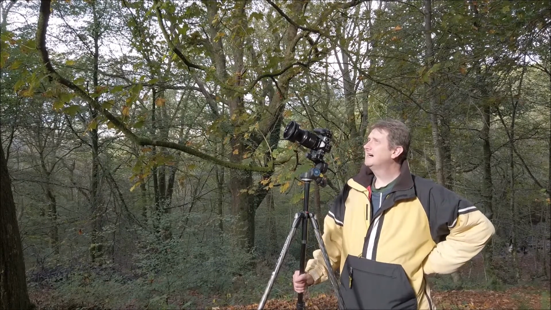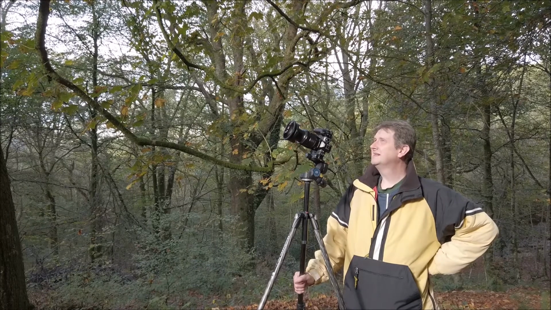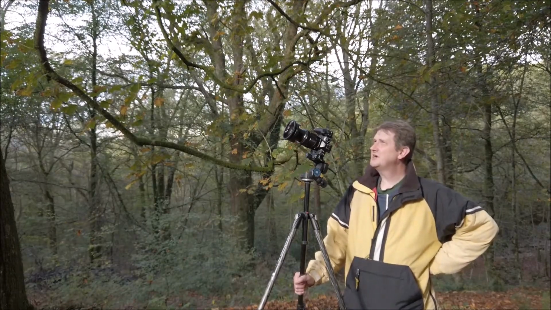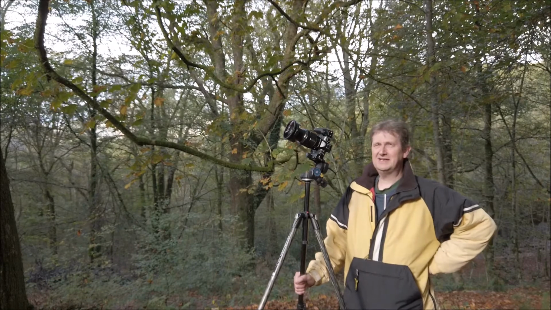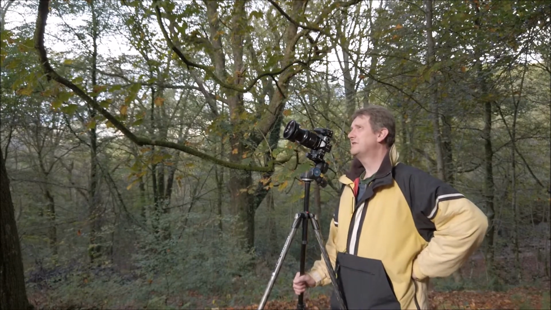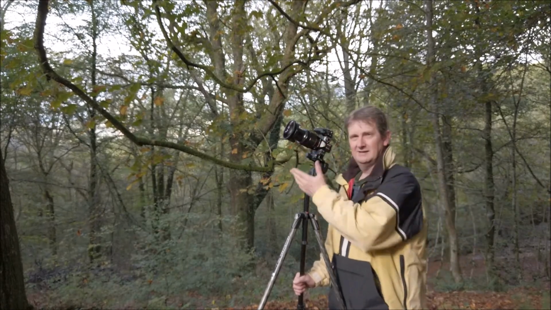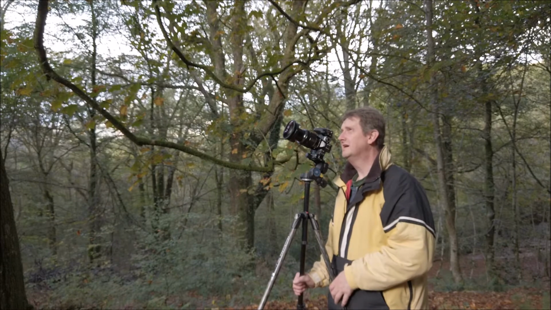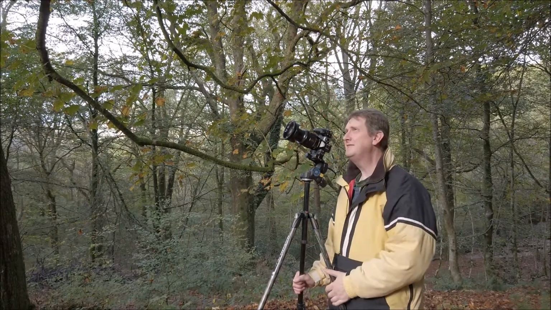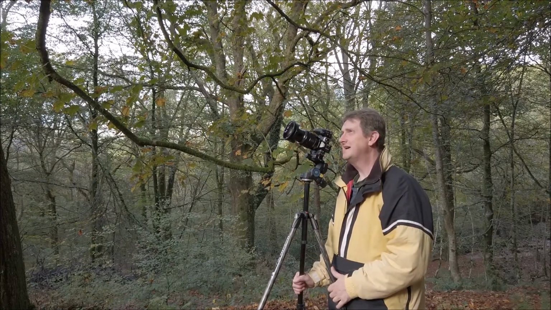I don't know whether it's the angle of the sun, it probably is, but I've come across some backlit leaves which are really encouraging me to have a go. And that's actually what I'm trying to do. Now the leaves are up in the canopy, which is why the camera is looking up. The sun is over there to my left, and that's creating this backlit effect.